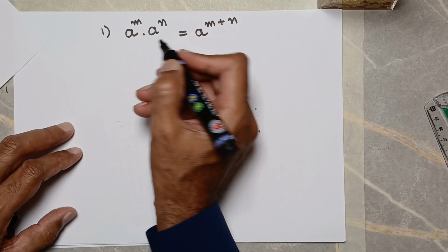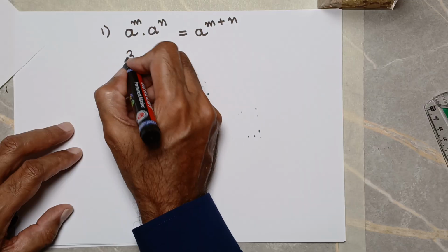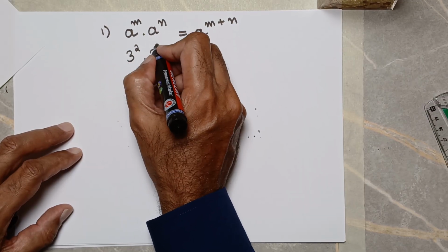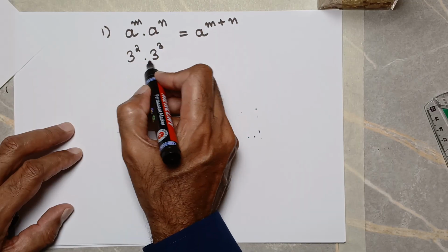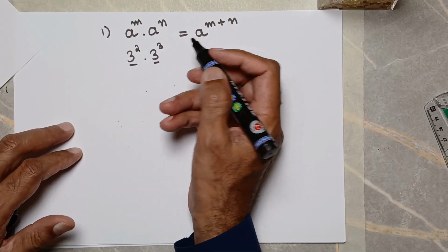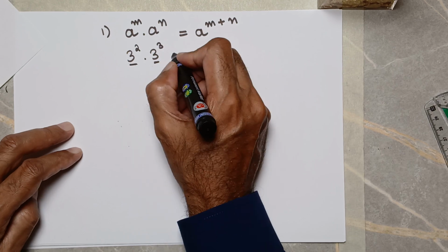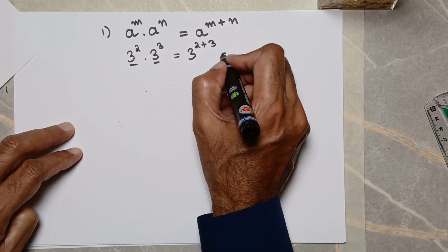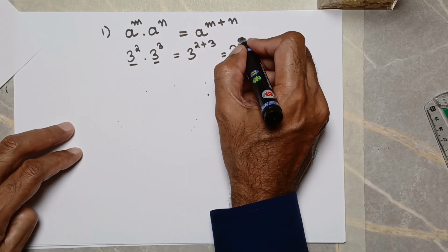We can understand it with the help of a simple example. 3 raised to the power 2 multiplied by 3 raised to the power 3. When the bases are the same, what is going to result? 2 plus 3, that means 3 raised to the power 5.